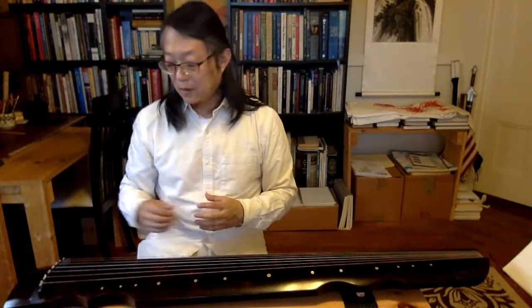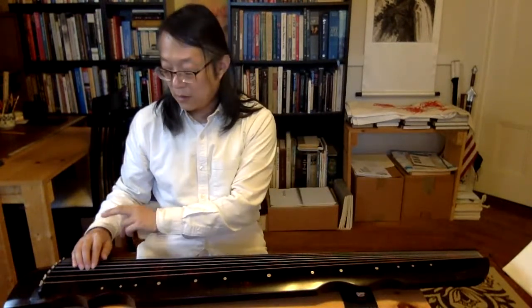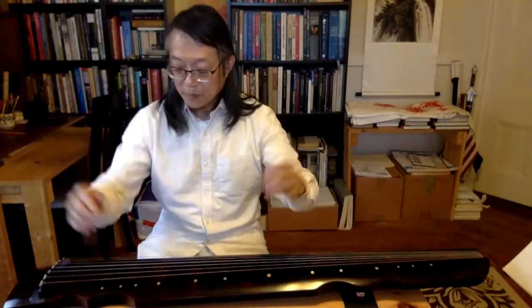This is wrong, right? You should move your hand back as you progress toward the inner strings, or the other direction. You should adjust your arm so that each time you are plucking a string, your hand is in the same relationship with the very string you are plucking. So watch this again.